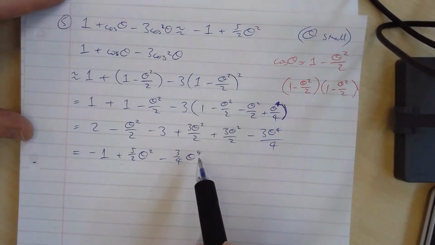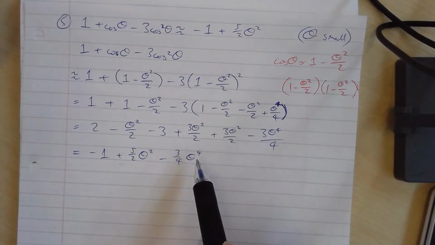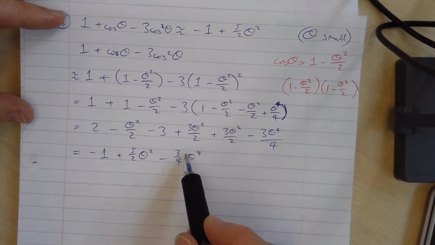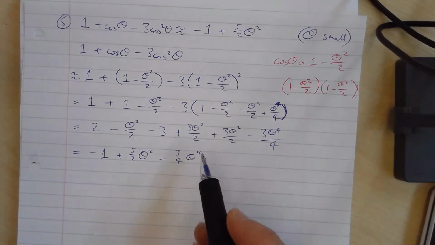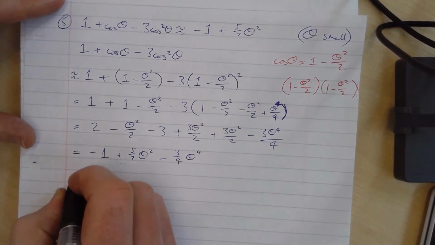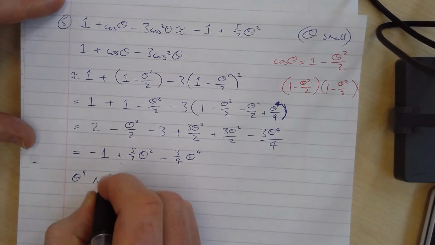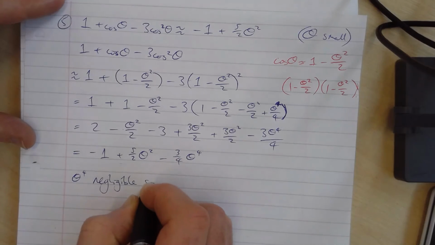Now, if theta is really small, something like 0.1, 0.1 to the power of 4 would be like 0.0001. So that is so small it's negligible. Okay, so theta to the 4 is negligible, so it's ignored.